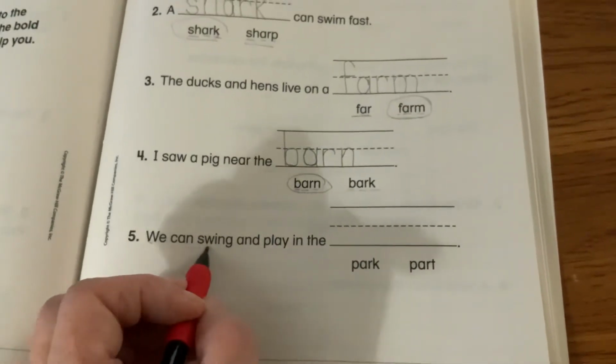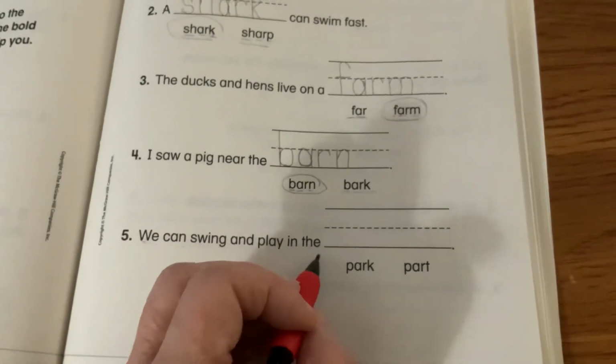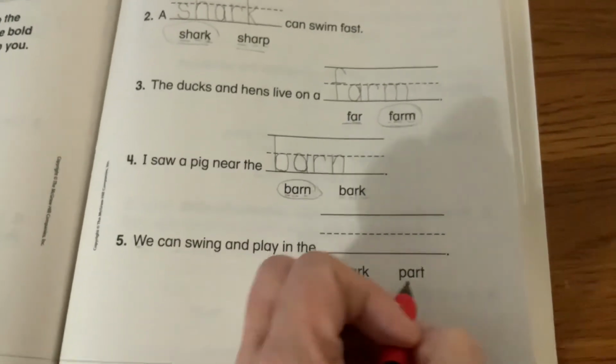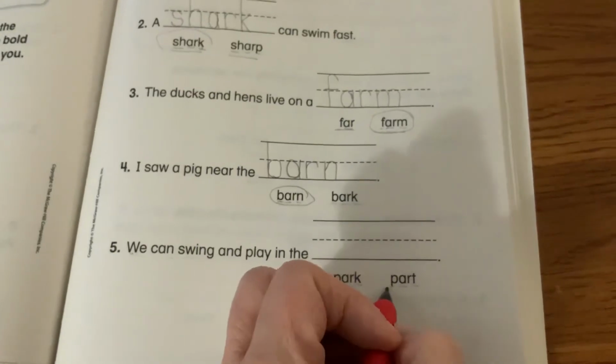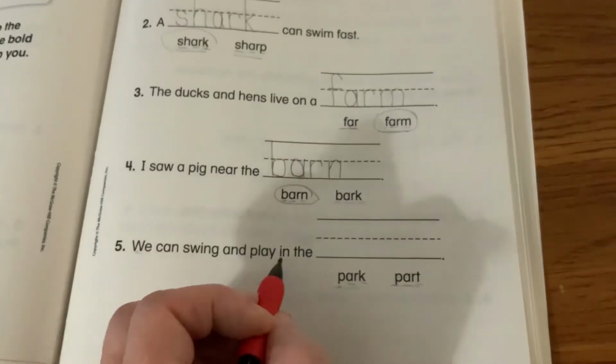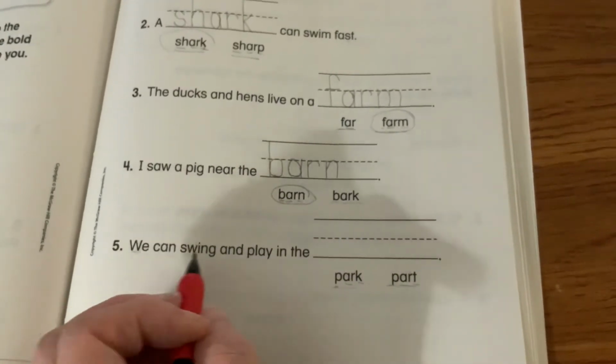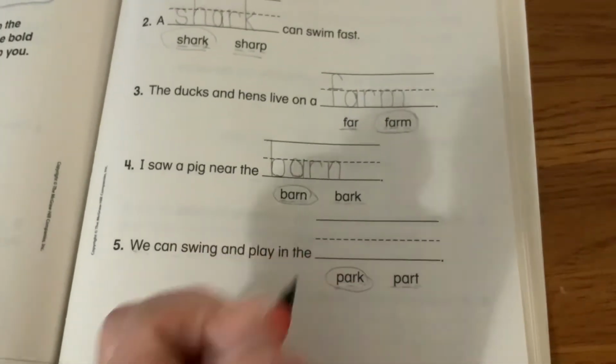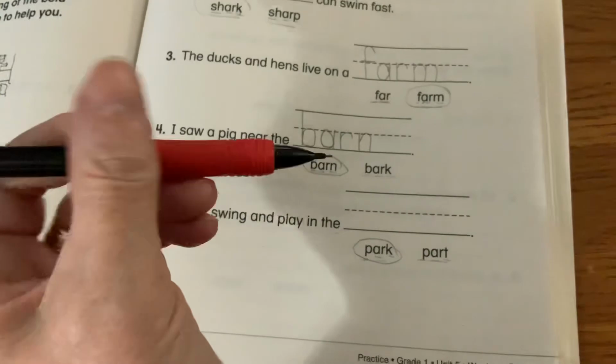Okay, we can swing and play in the park. Part. We can swing and play in the park. We can swing and play in the part. I think that's going to be park. I need a little bit of lead there.